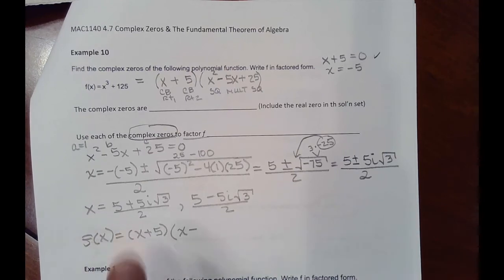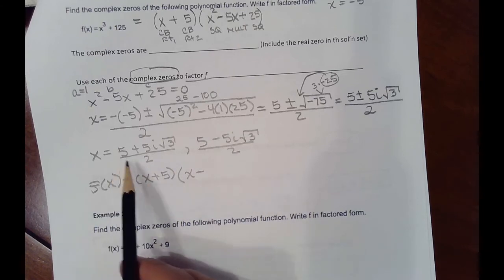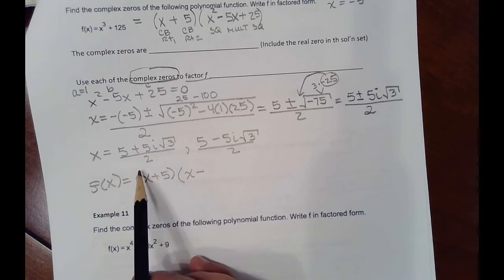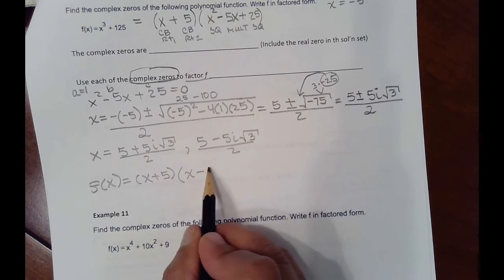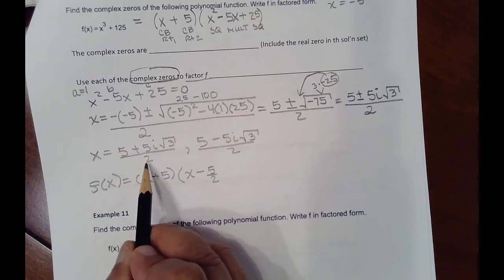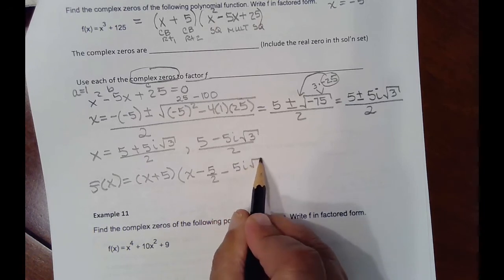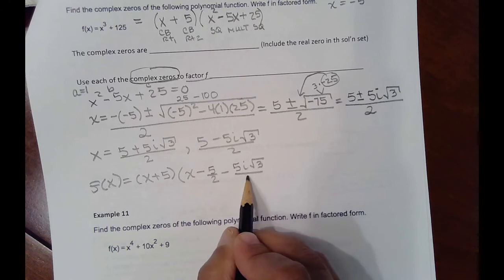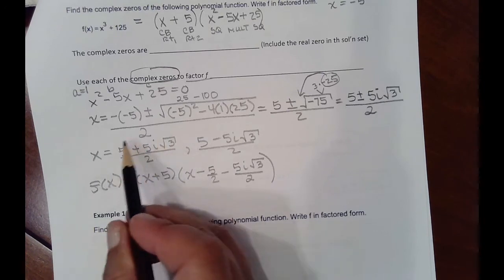So first we're going to do this one. It's going to be, now look, this is 5/2 plus 5i square root of 3 over 2. And we are subtracting both parts of that. You can look at this as two different terms. 5 over 2, that's one of the terms. Right now that 5 over 2 is positive, but this is going to switch the sign. And this 5i square roots of 3 over 2, that's also positive. That is going to switch in sign. Okay, so that's one factor.